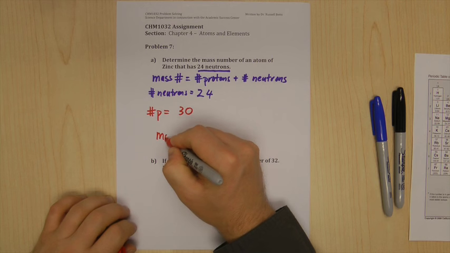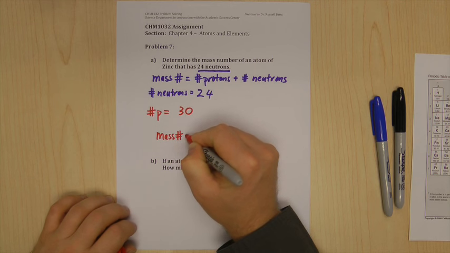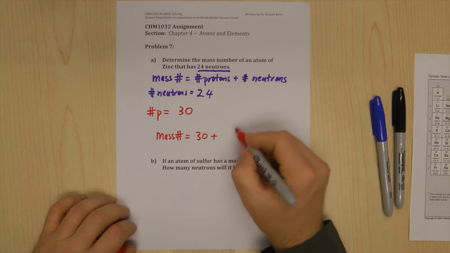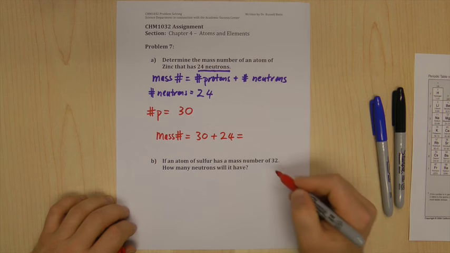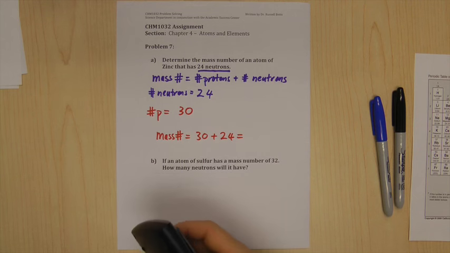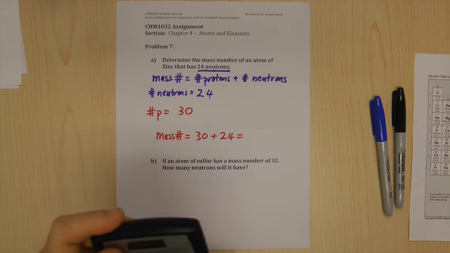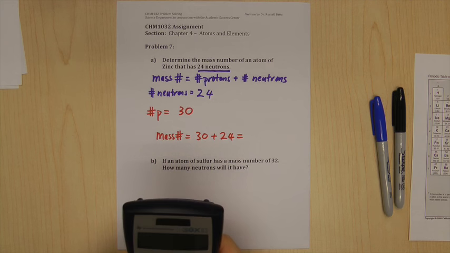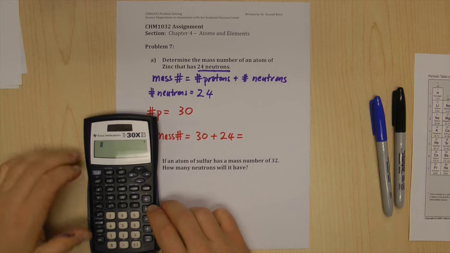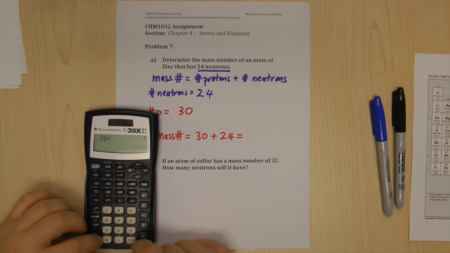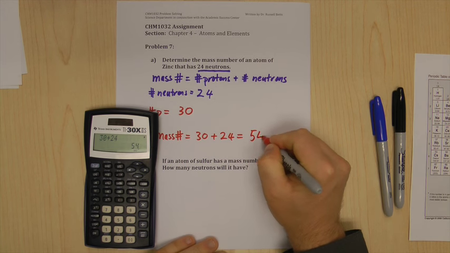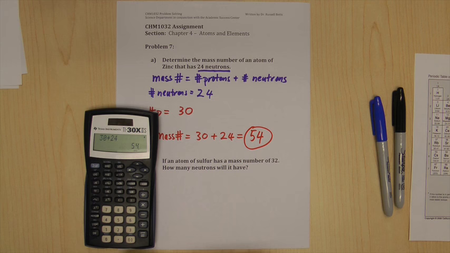Mass number equals number of protons, 30, plus number of neutrons, 24, equals. Well, we don't need a calculator, but just for the sake of the video, we'll dig out the calculator and type in the numbers, because I'm sure that's what students are doing. So here we go, 30 plus 24 equals 54, of course, 54. The mass number is 54.